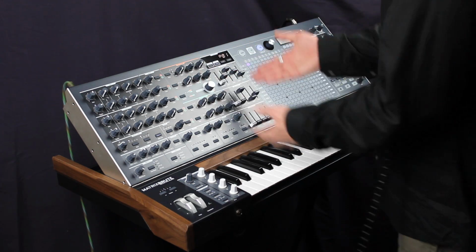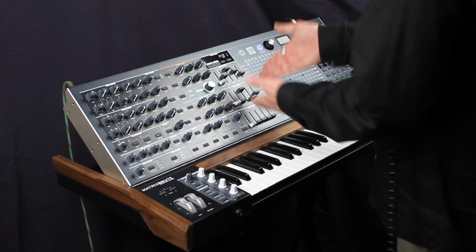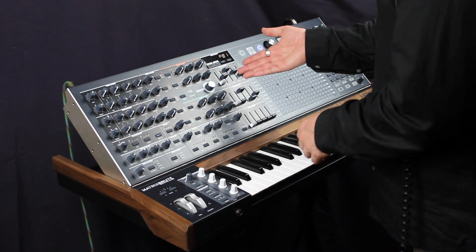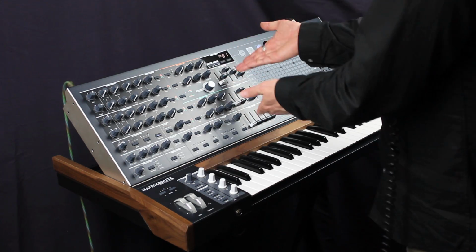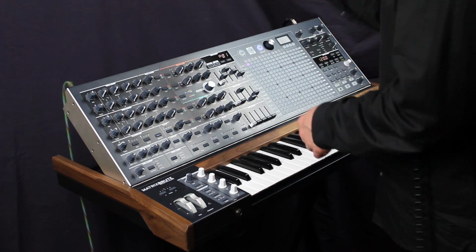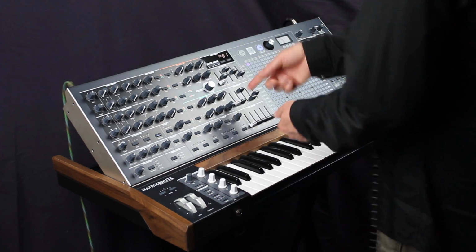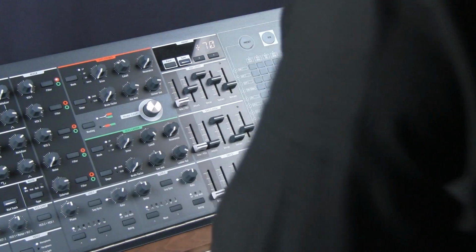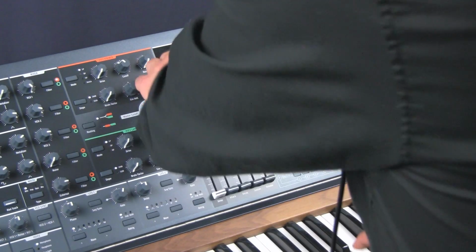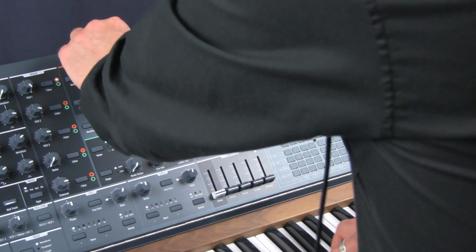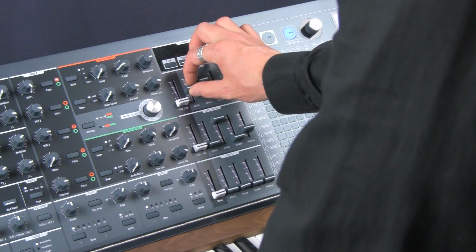So you have the ability to use these envelopes in any way that you see fit, even though they are directed, like for example, envelope 1 is directed to the filters. So if you do have it directed to the filter and no longer have it directed to the pitch, I'm getting a very distinctive sound here.